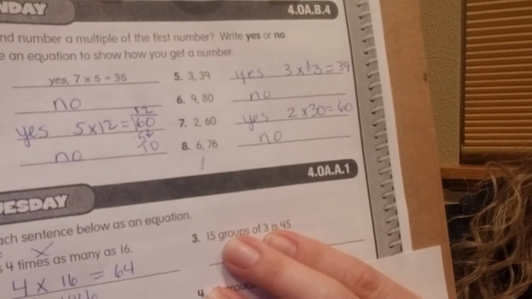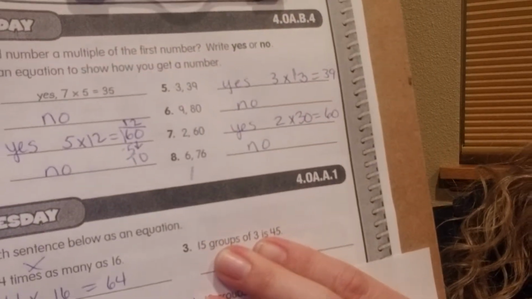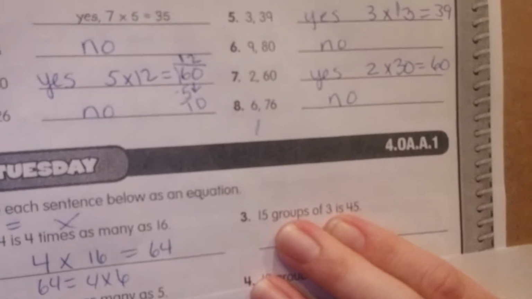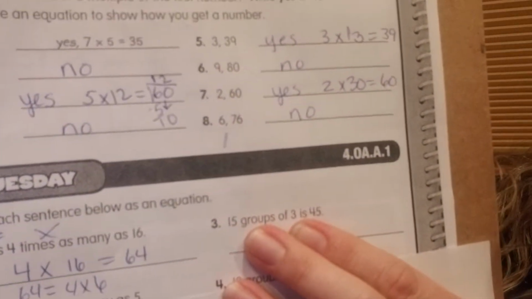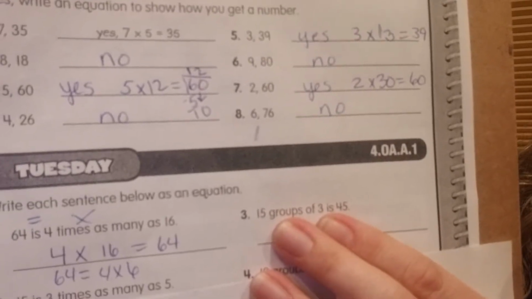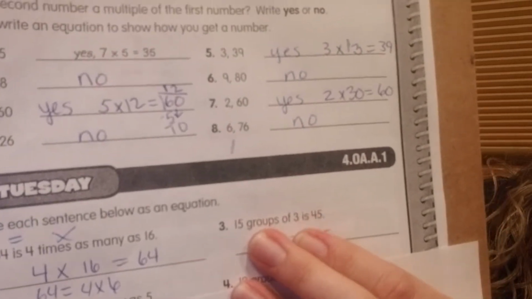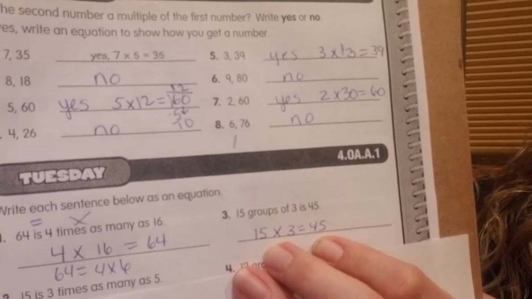And then here it says 15 groups of 3 is 45. I see "is," what does that mean? Equals, write that down. And then groups of is multiplication. So it's 15 times 3 equals 45.